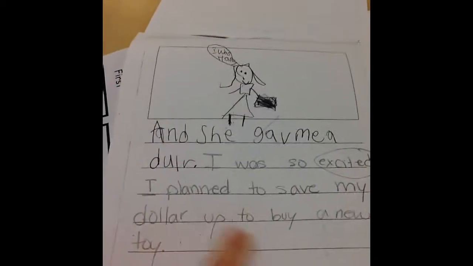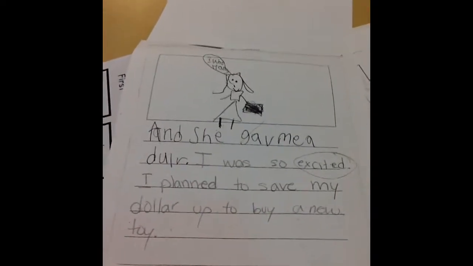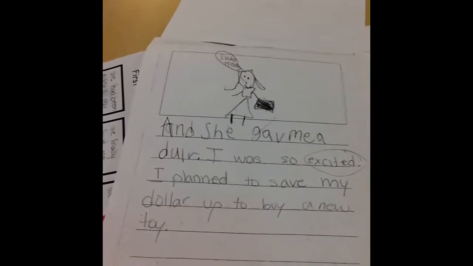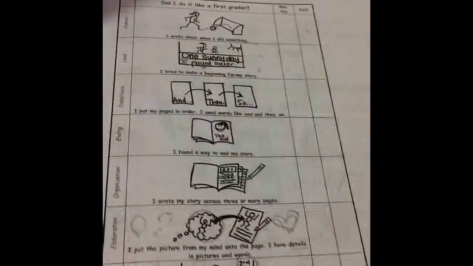And she gave me $1. I was so excited. I planned to save my $1 up to buy a new toy. Oh my goodness, we decided together. That sounds so much better than the original ending Angelina had. So she went back to her checklist that said, I found a way to end my story, and she gave herself a yes.